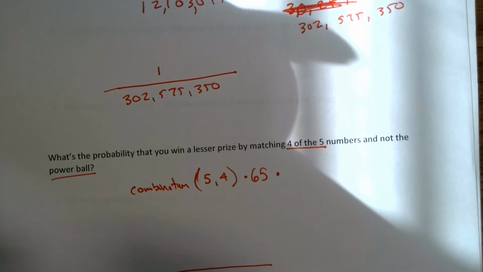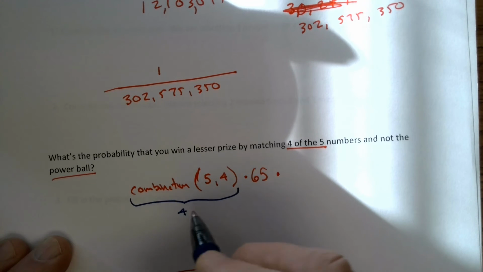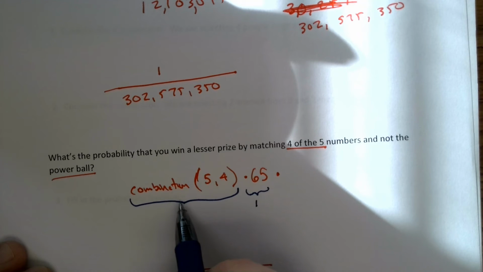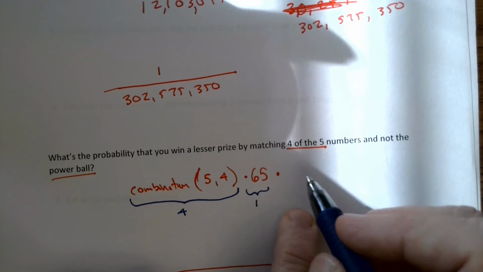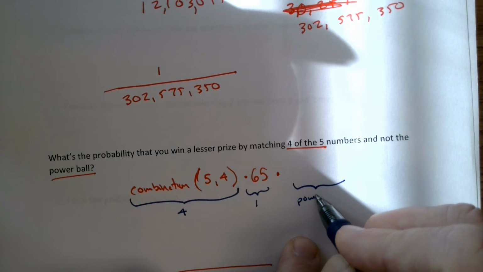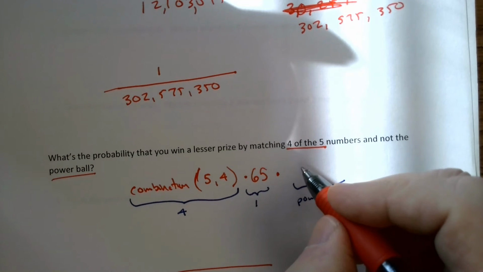So kind of think of it. There's 4 of my numbers, so there's 4 that are right. There's 1 that is wrong. And then the Powerball has to be wrong. Well, there's 24 numbers that are wrong, and I got to pick one of those.